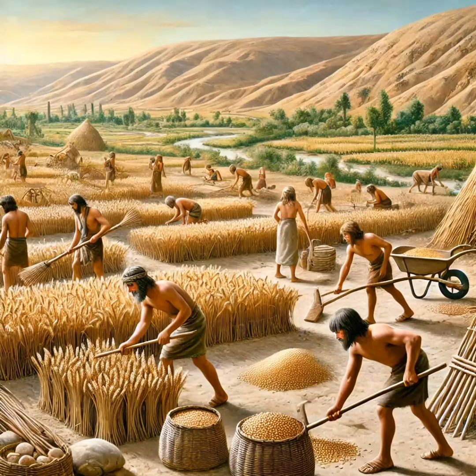The Neolithic Revolution, also known as the Agricultural Revolution, marks a profound shift in human history. It began around 10,000 BCE and represents the transition from nomadic hunter-gatherer societies to settled agricultural communities. This transformation had monumental impacts on social structures, economies, and the environment.